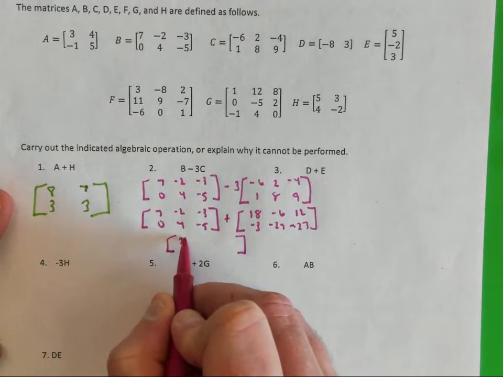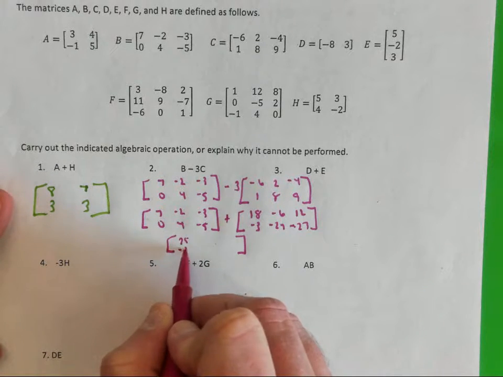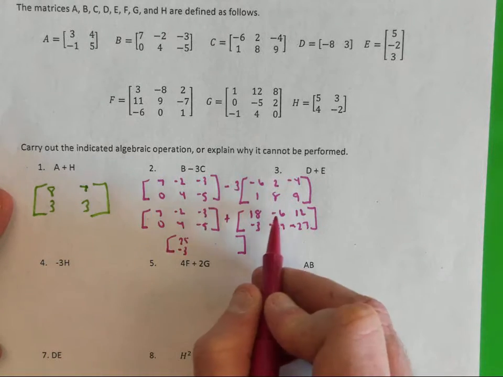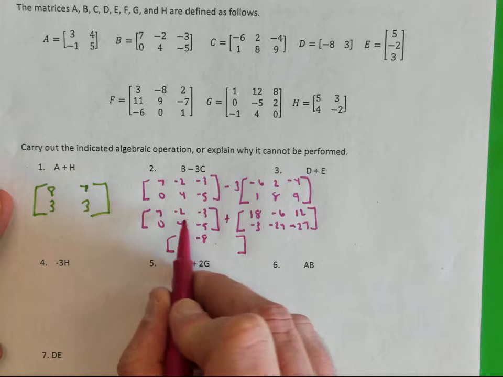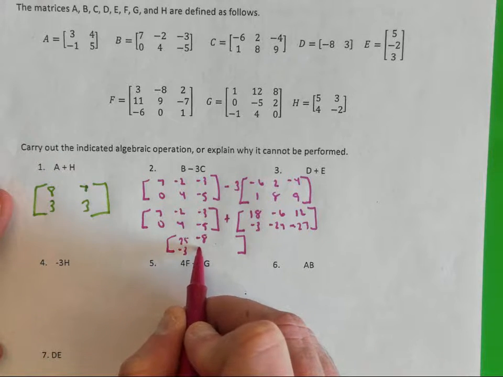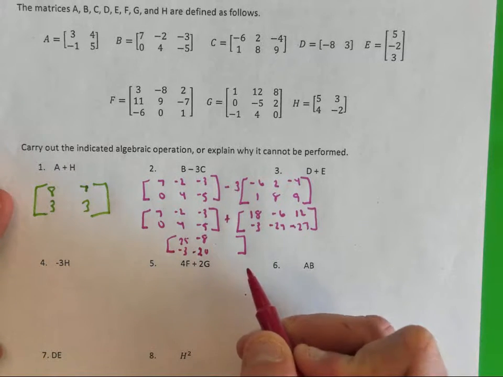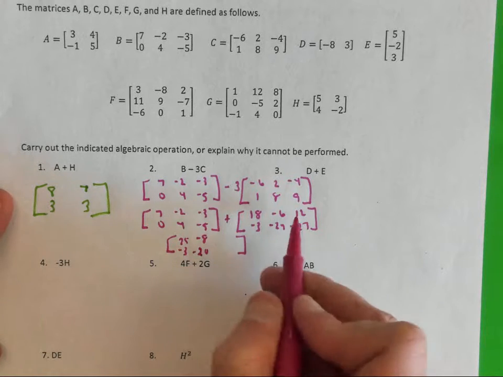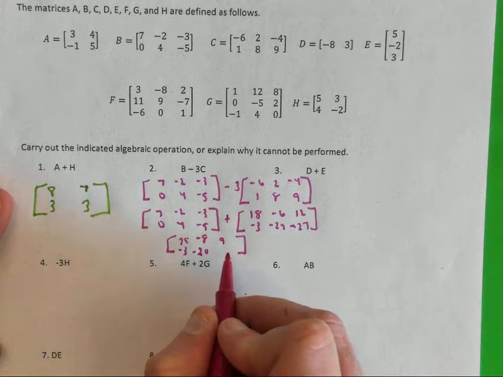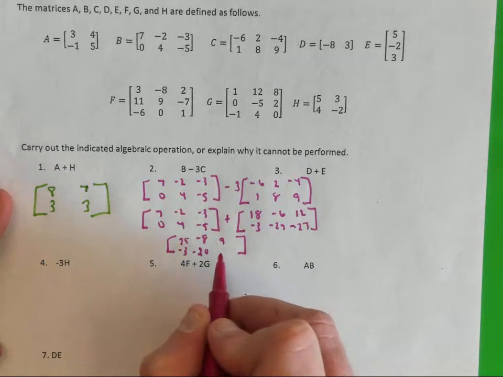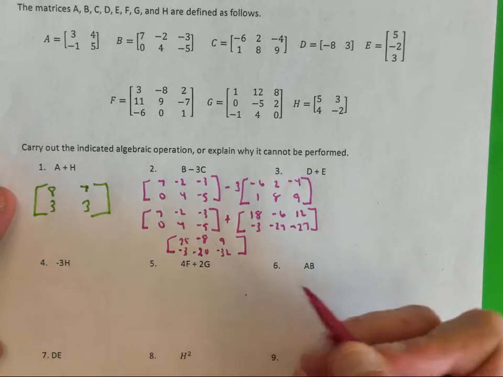7 and 18 gives you 25. 0 and negative 3 gives me negative 3. Negative 2 and negative 6 gives me negative 8. 4 and negative 24 gives me negative 20. Negative 3 and 12 gives me 9. Negative 5 and negative 27 gives me negative 32.